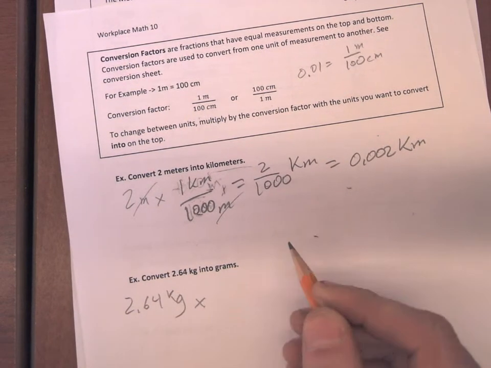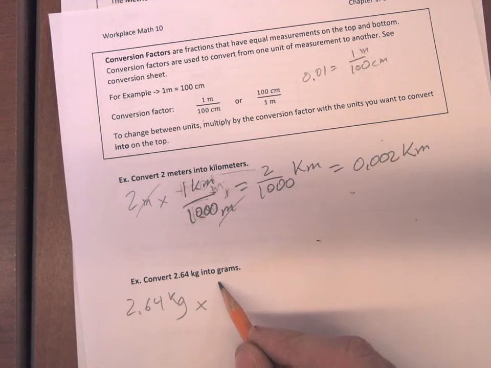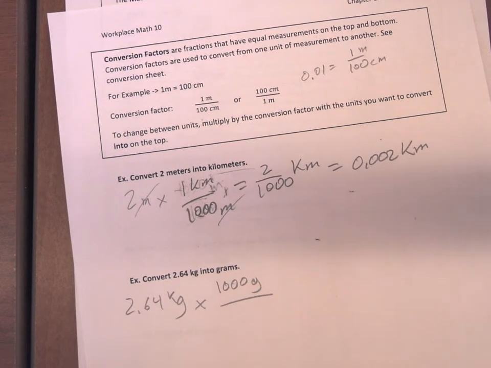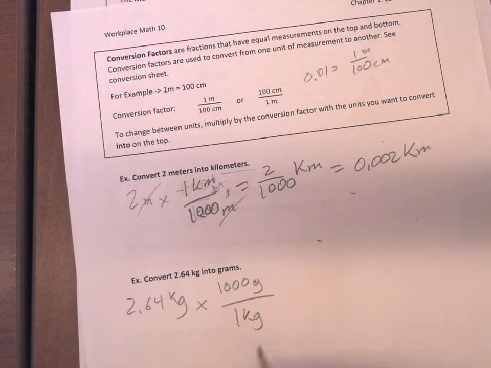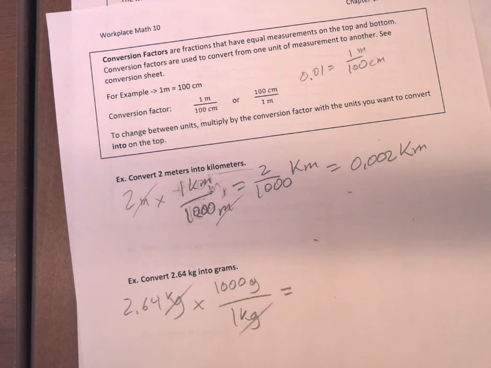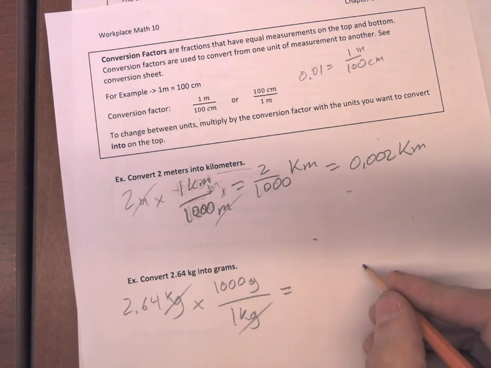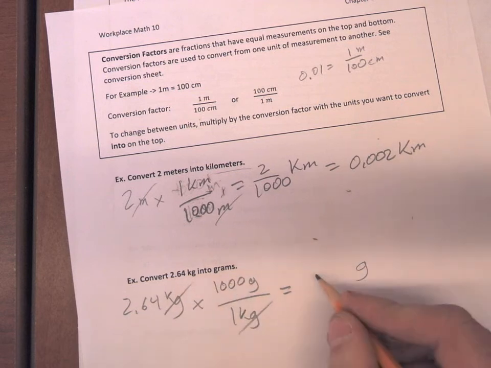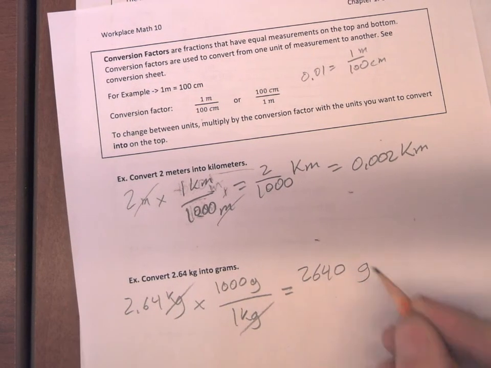We want to end off with grams. So it's 1,000 grams equals 1 kilogram. We do our measurements. Again, we can cross out units that are on top and bottom. We're left with the grams. We have 2.64 times 1,000, which is 2,640 grams.